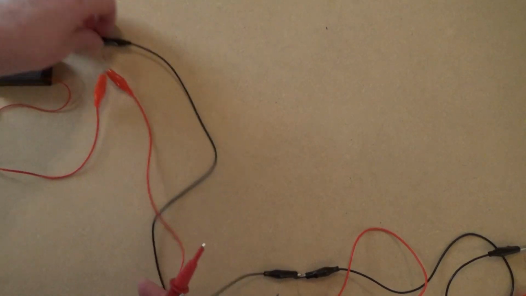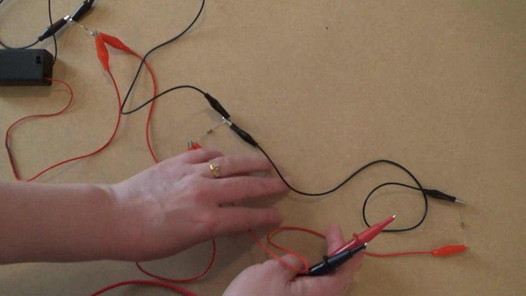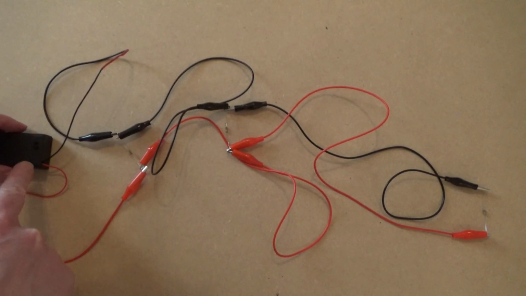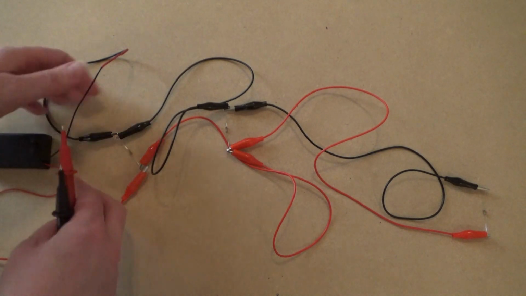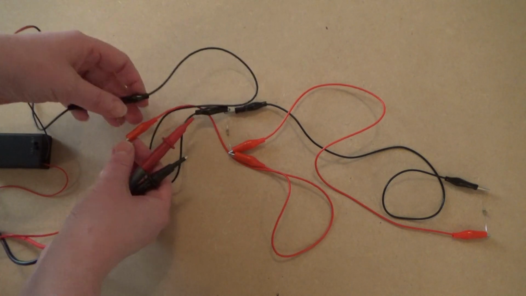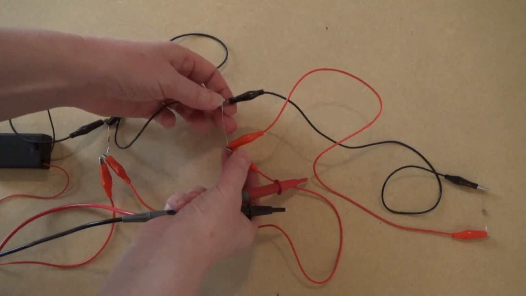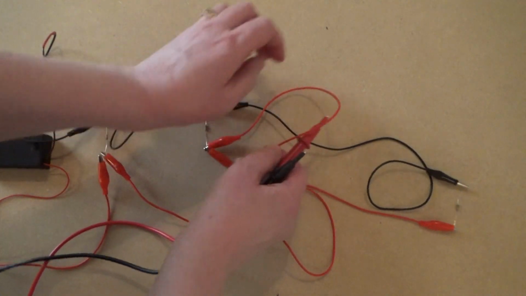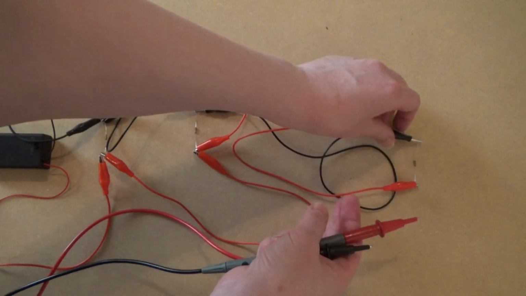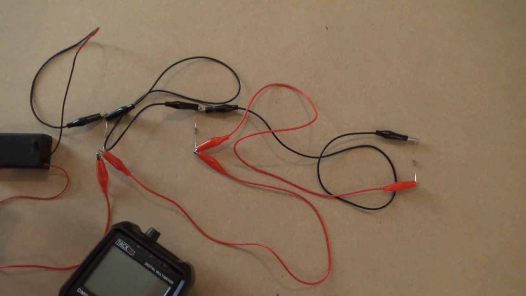So I set up this circuit ahead of time. Here we have a squiggly version of what you saw on paper. So what we have here is, this is my source. It's going to the first resistor right there. Okay, and then parallel, it's going to the next resistor right here. And then parallel again, it's going to the next resistor right here. Okay, so I'm going to measure each one of the resistors, voltage across each one of the resistors.